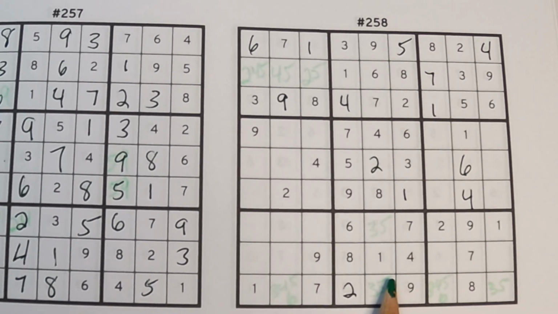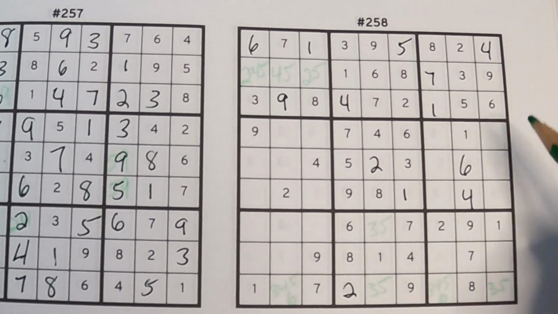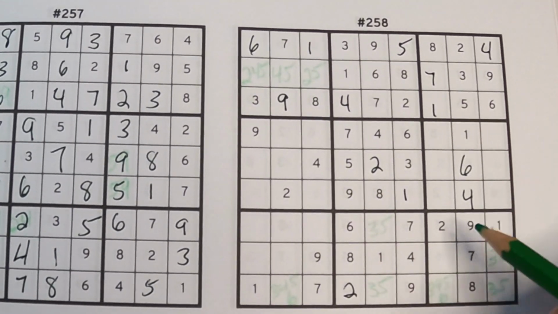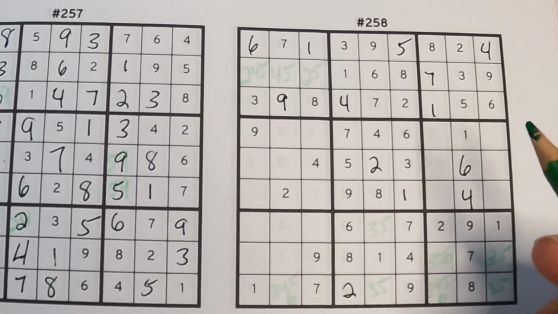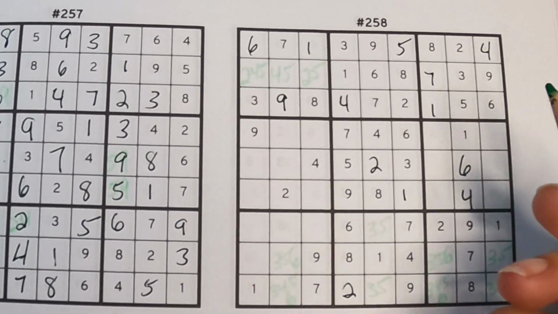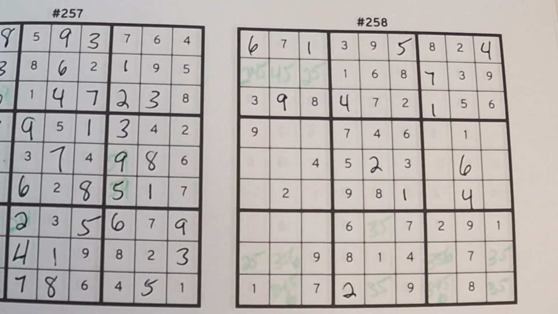For this row, we're missing 2, 3, 5, and 6. So we've got the 2 here and the 6 here, so 3, 5. 2 here, so 3, 5, 6. 2 here, so 3, 5, 6. 3 and 6 here, so 2, 5.